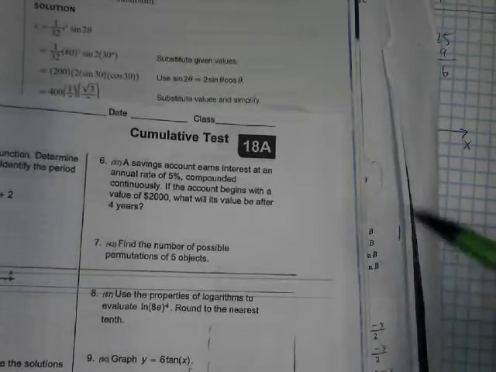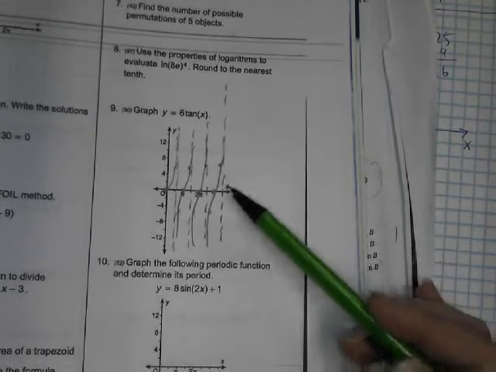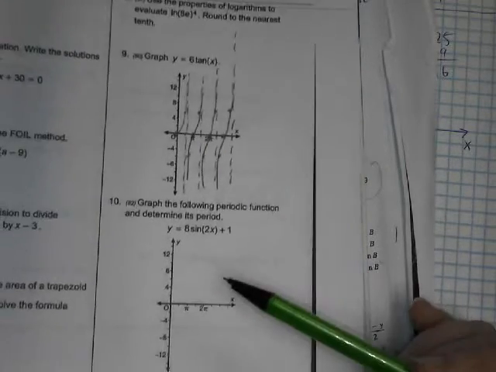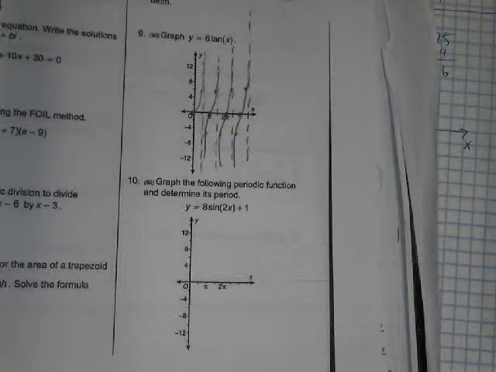Okay, this is practice test 18A. I did number 9, but I didn't record it, but if you're interested, that's how number 9 would have looked. And then here's number 10. That's the one we're going to do right now. So number 10 is: graph the following periodic function and determine its period.